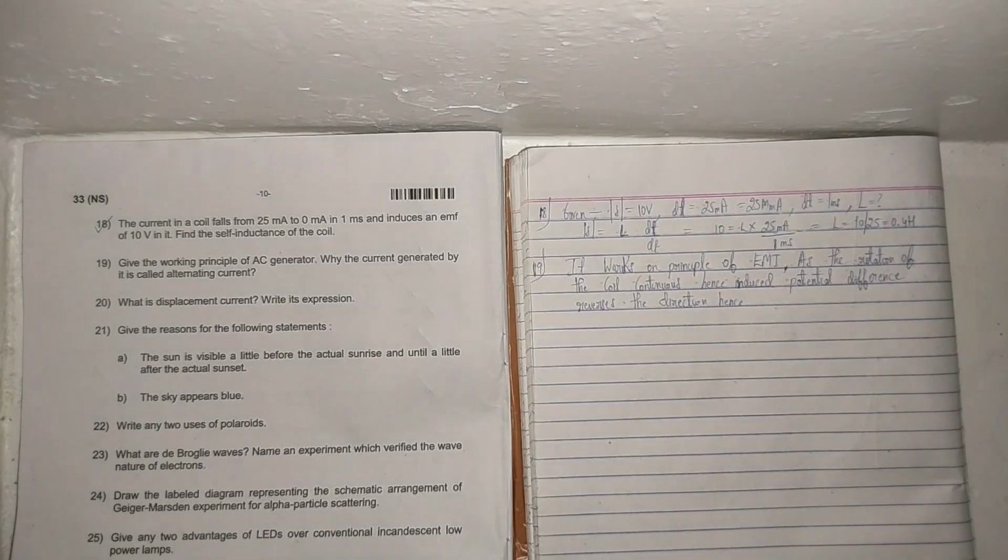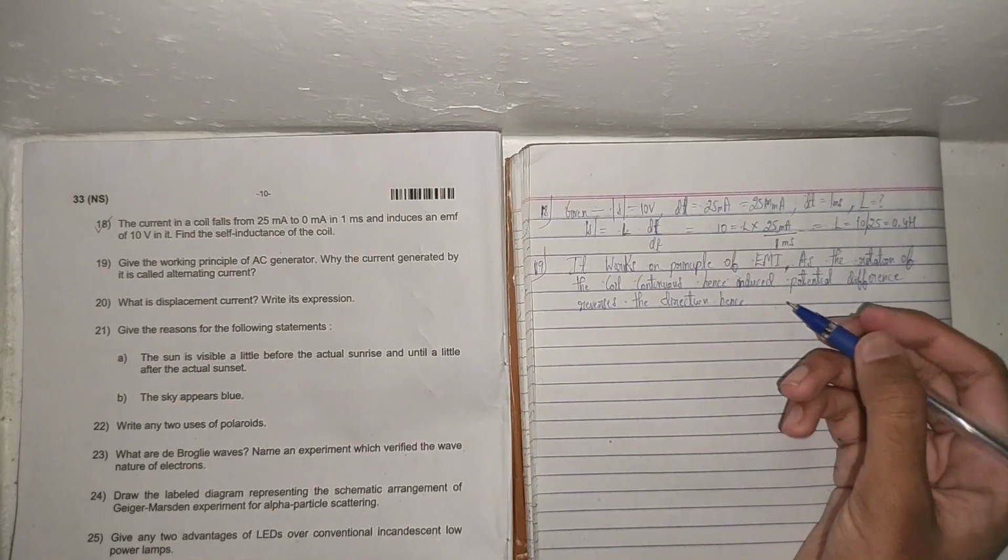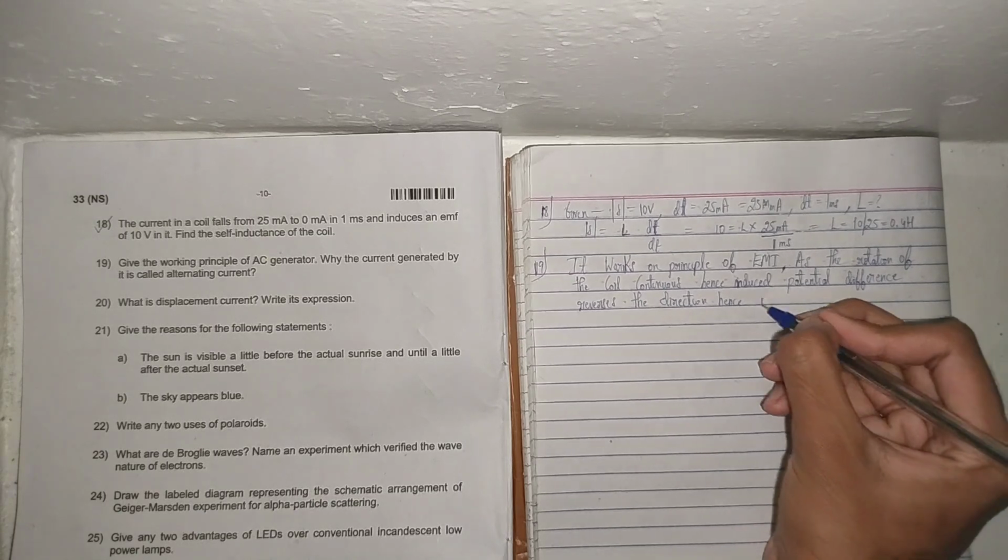Hence the induced current constantly changes.